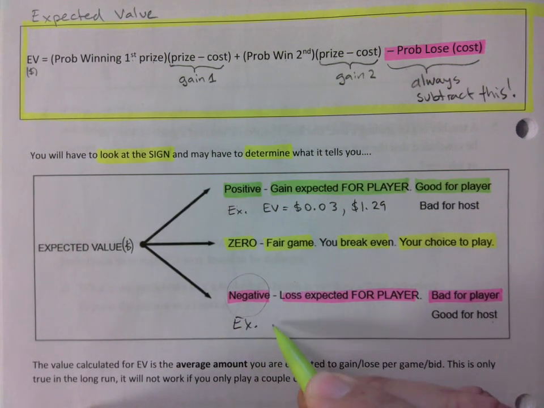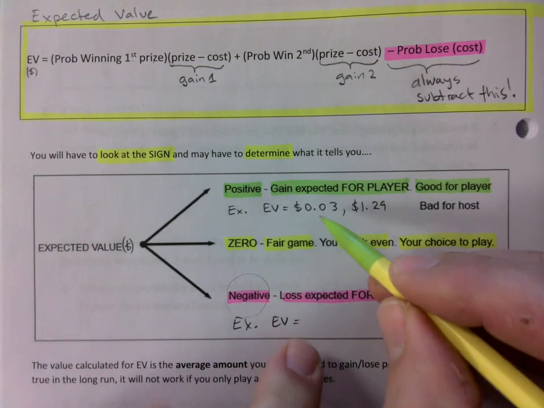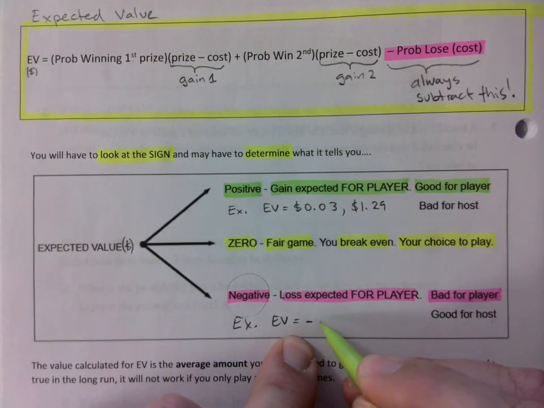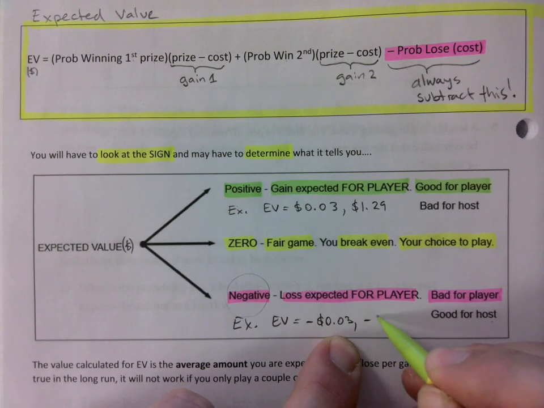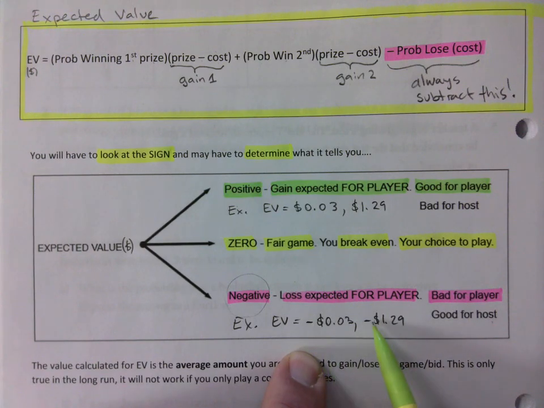Example for negative answers. I'm just going to use the exact same numbers, but I'm going to say that if you get a negative 0.03, or a negative 1.29, these are all bad, bad for the player. Do not play.